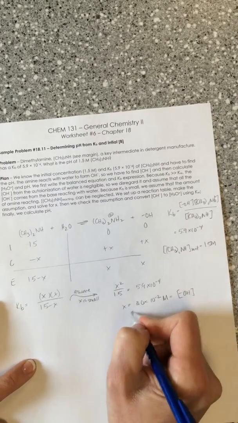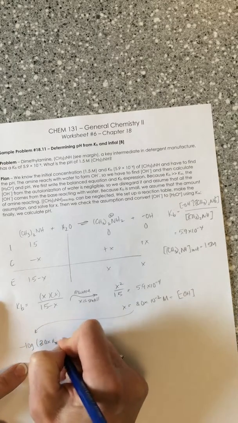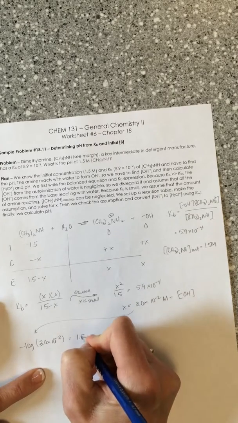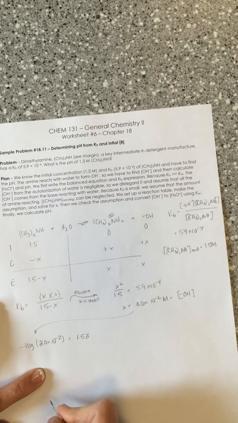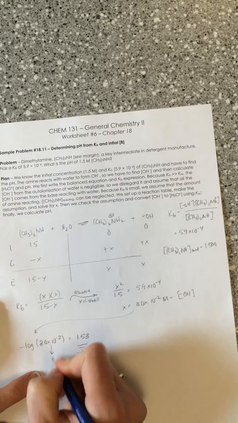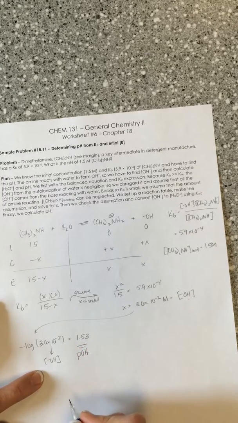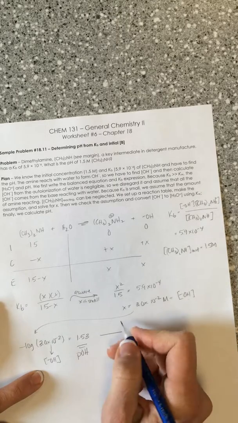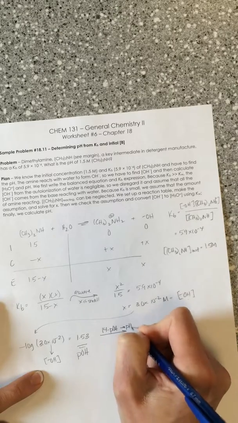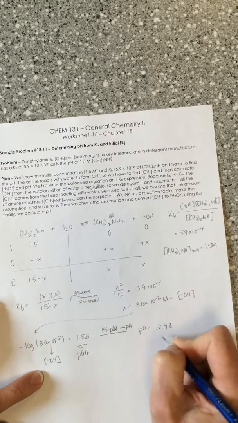So be very, very careful. If you just take the negative log of 3.0 times 10 to the minus second, you are going to get 1.53. This is pOH, because this concentration was hydroxide concentration, not H+. So we need to take 14 minus pOH to give us pH. And so pH will be equal to 12.48.